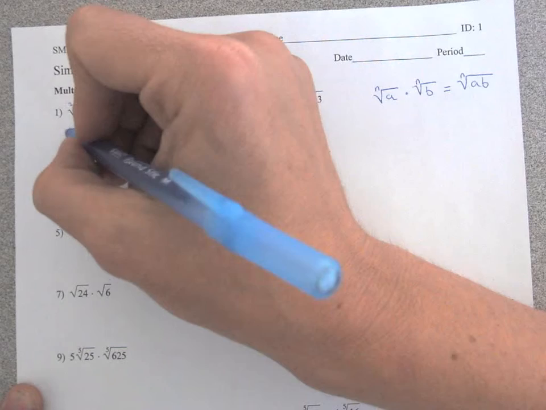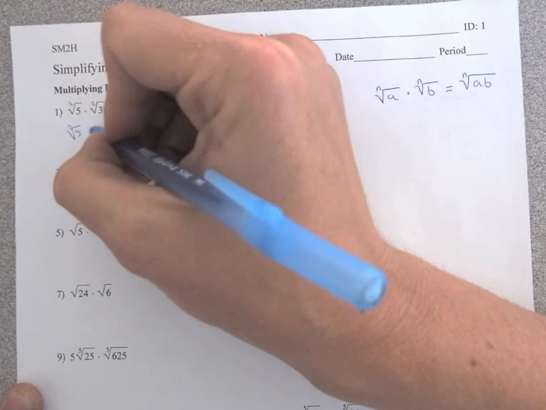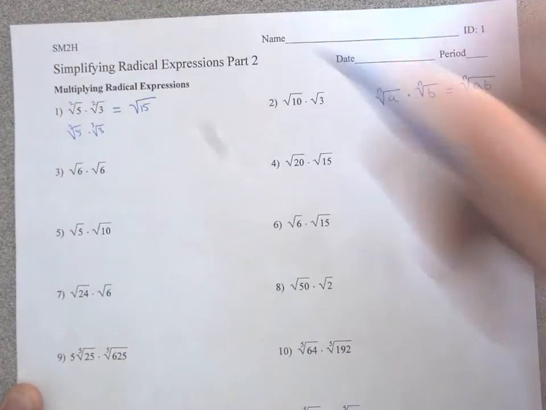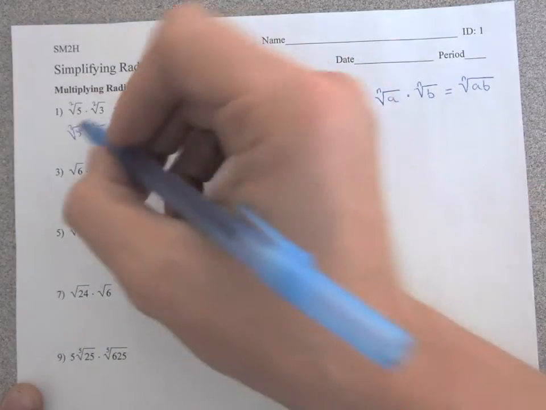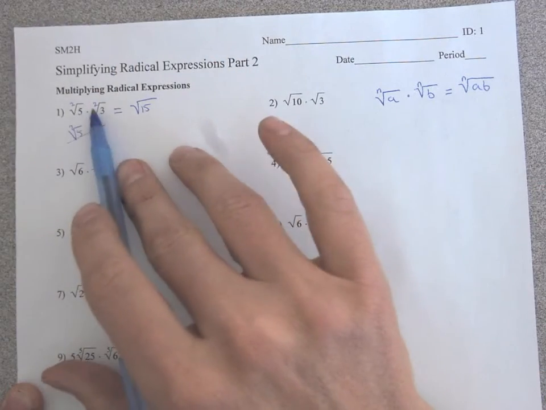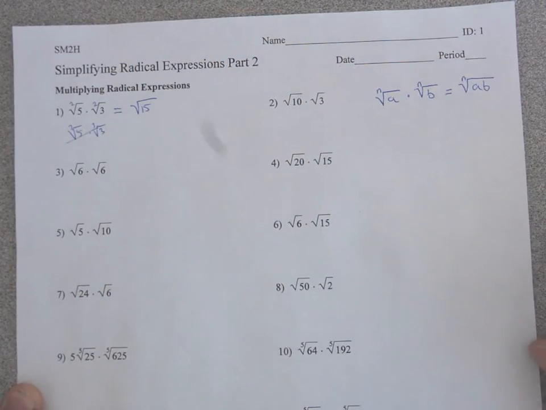If I had the square root of 5 and I wanted to multiply that by the cube root of 3, I couldn't do that. That would be different, so that's not going to work. But if the roots are the same, I can use this property.